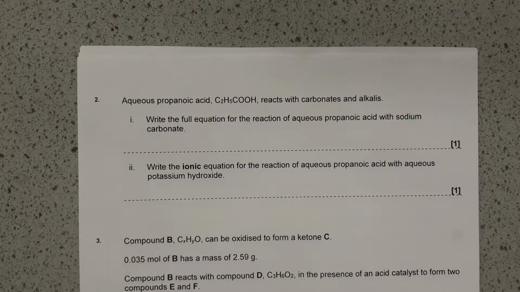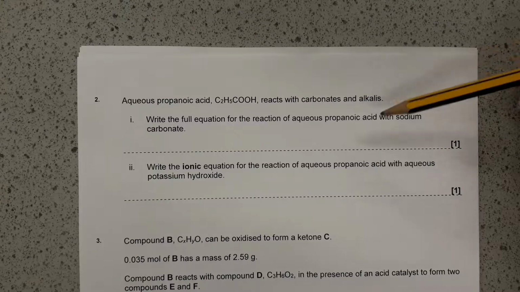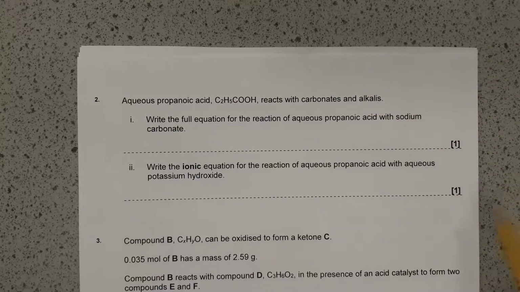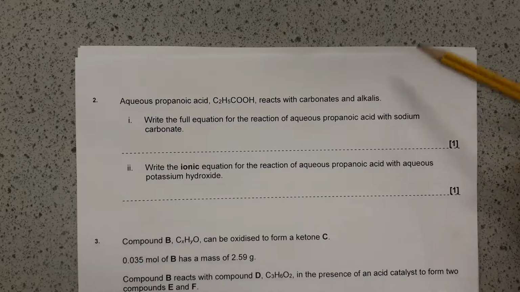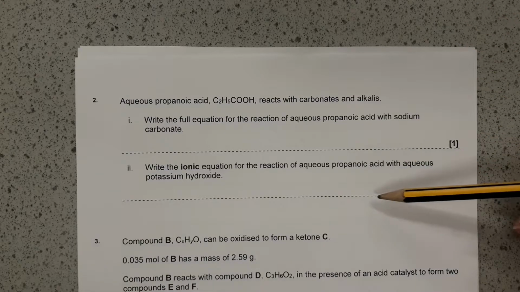Question 2. Aqueous propanoic acid reacts with carbonates and alkalis. Write the full equation for the reaction of aqueous propanoic acid with sodium carbonate, and then write an ionic equation for the reaction of aqueous propanoic acid with aqueous potassium hydroxide. We've got two separate reactions going on.